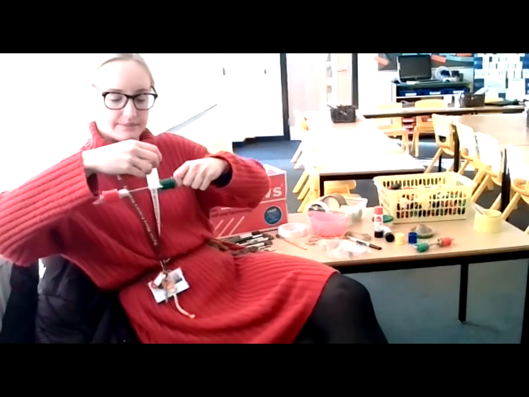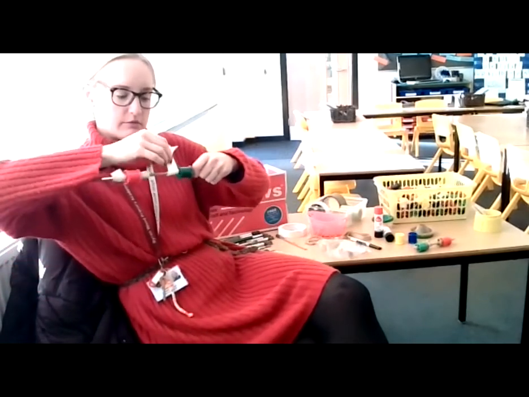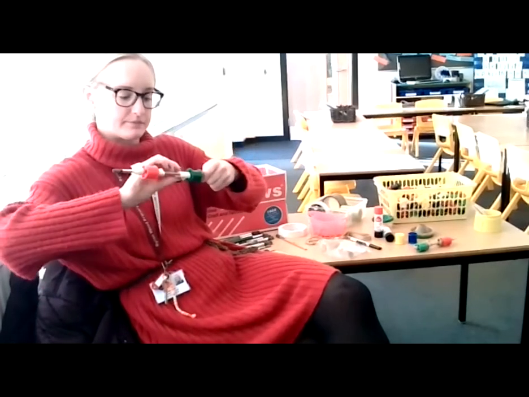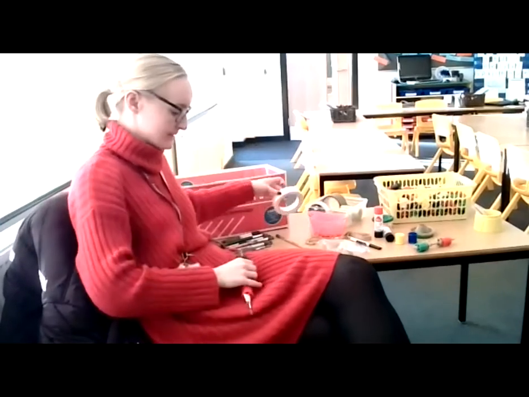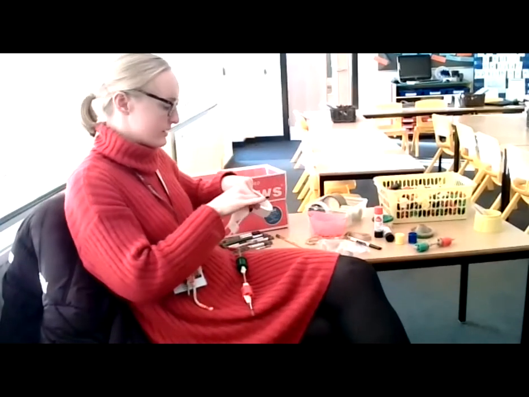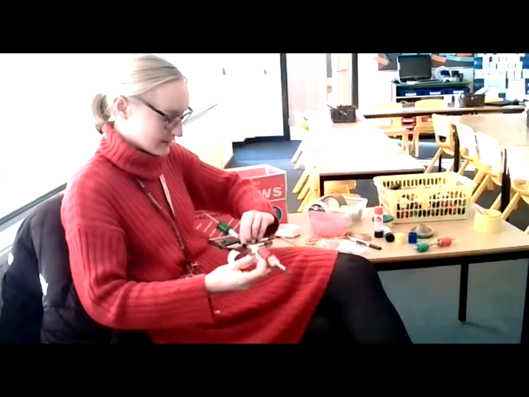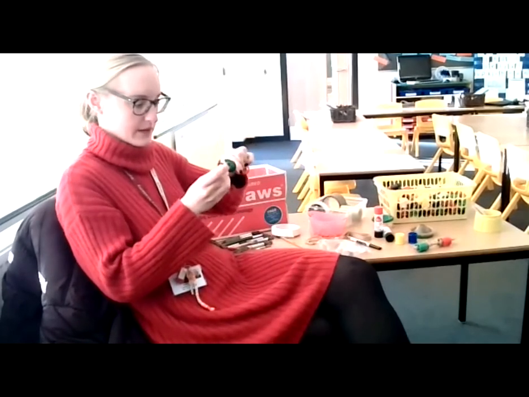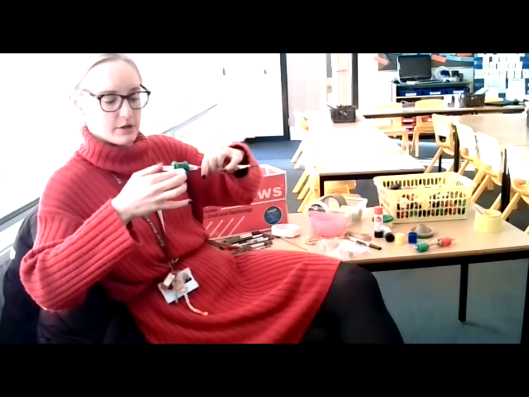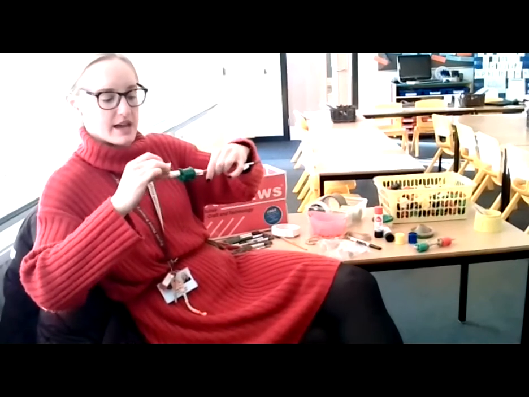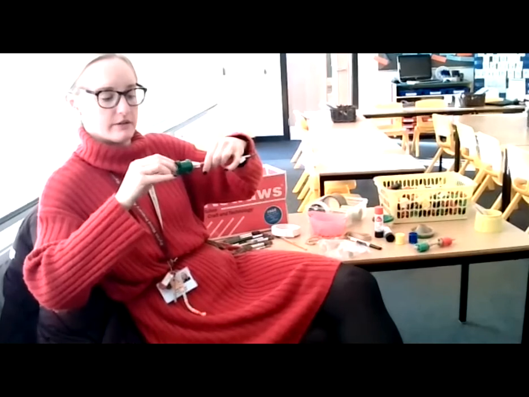So sticking it here, wrapping it round like this, sticking it down so it can't move, and then I'm going to do exactly the same on the other side. So pop it there, leave it a little bit of space so it's not stuck in, and wrap it round again. I'm not doing it too tightly, just so that then it blocks it off.